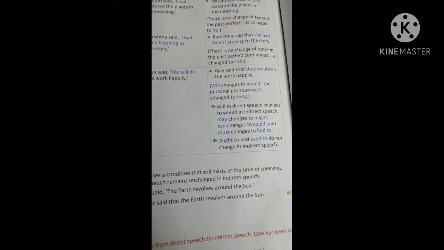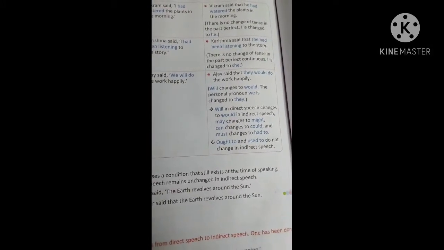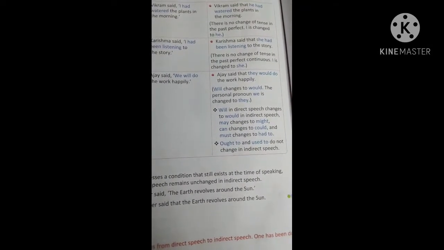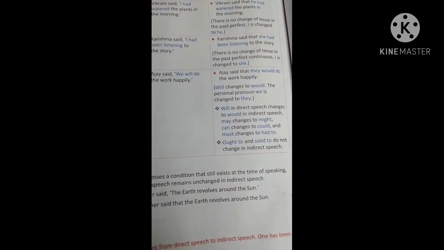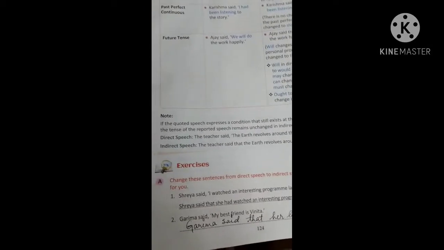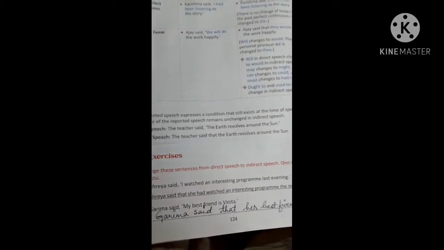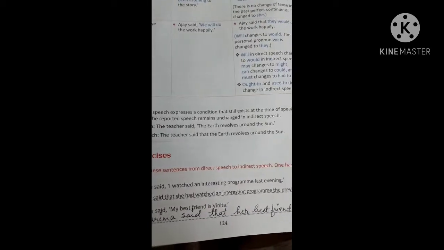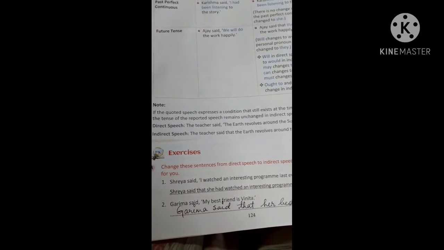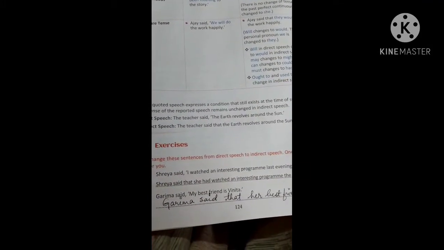Will in direct speech changes to would in indirect speech. May to might, can to could, must to had to. Ought to and used to do not change in indirect speech. These all are modal verbs. Here one more note is given. If the quoted speech expresses a condition that still exists at the time of speaking, the tense of the reported speech remains unchanged in the indirect speech.